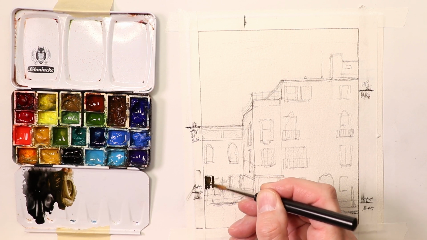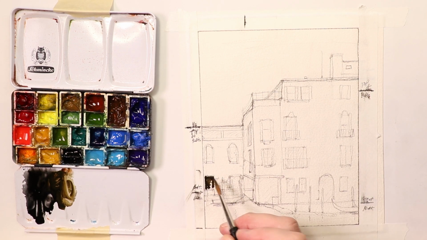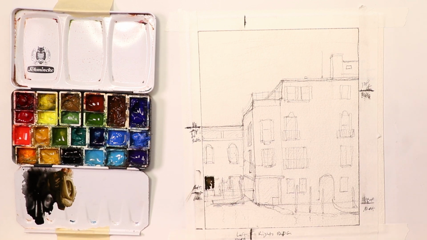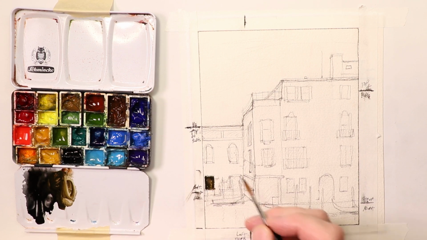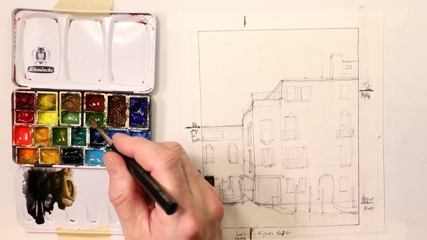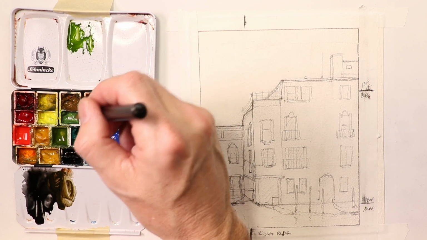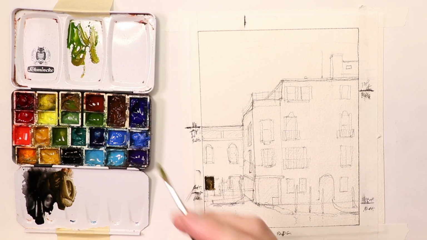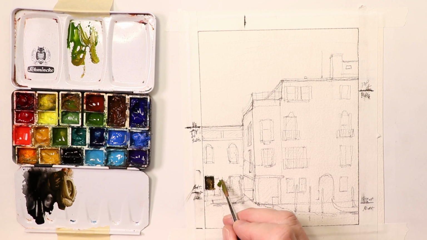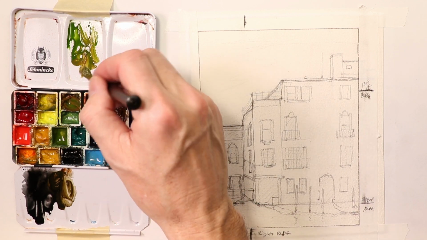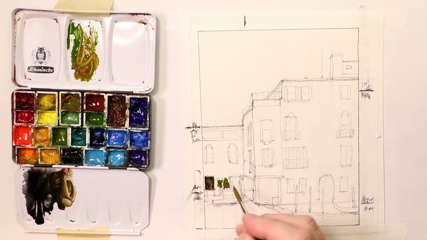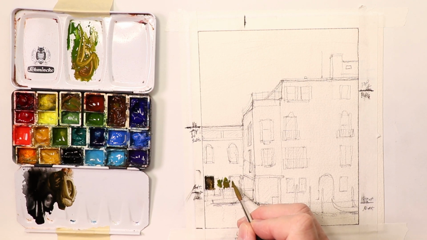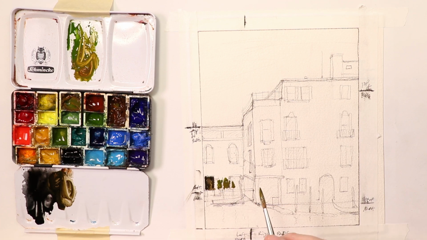And from the photo, it's all dark, but you can make some variations in that. Then we'll have some sap green, raw umber. That's going to be for some bushes over here. Like that.